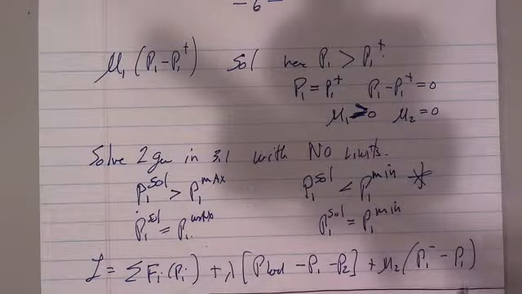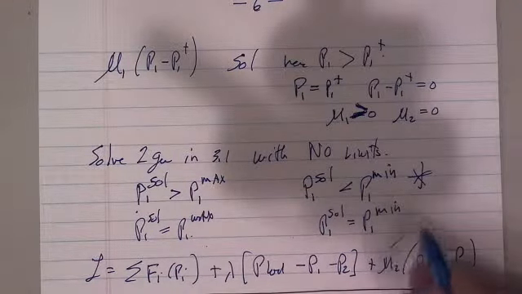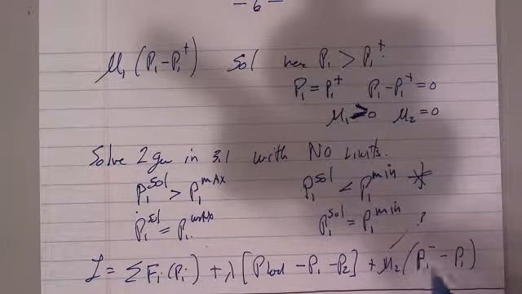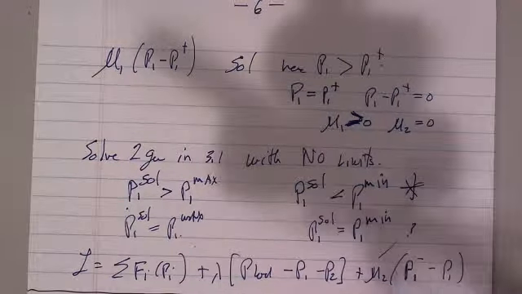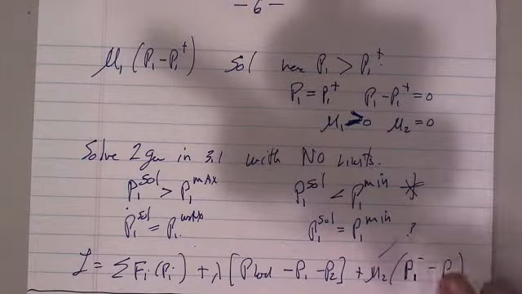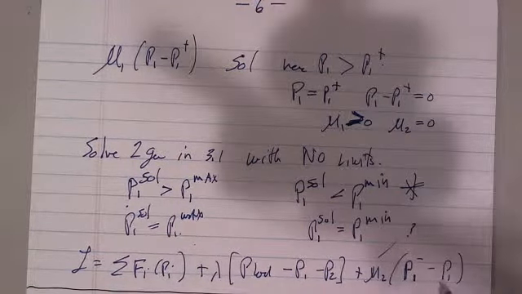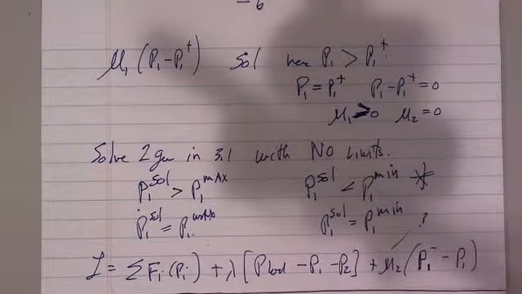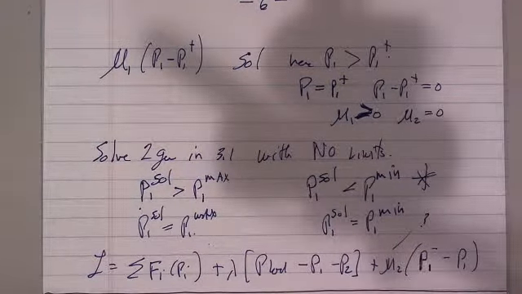Now we don't know what mu2 is for that generator, but we know that if we ignore this term, P1 will come out less than the limit, and we don't want that.